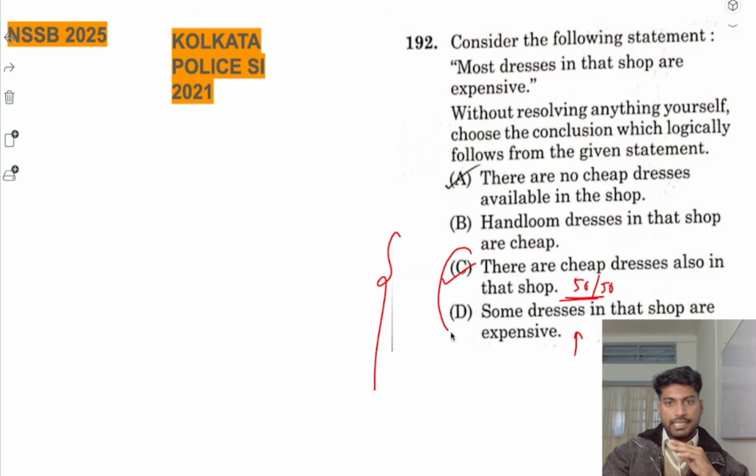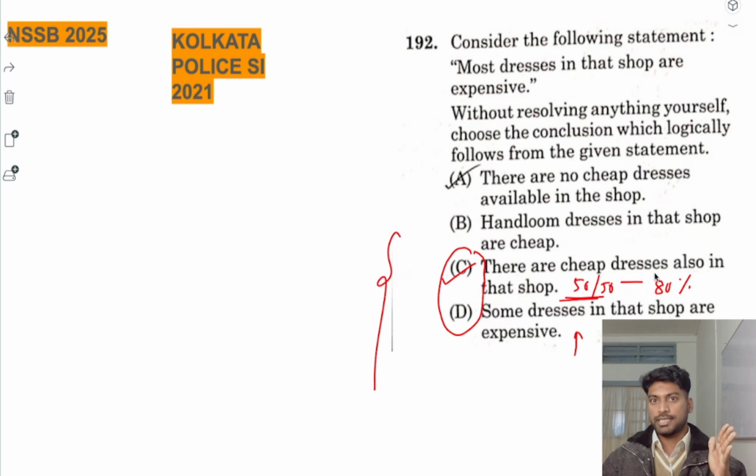So between C and D I'm confused, but 80% chance it will be C. Some dresses are not expensive, but I can't say that is cheap. Most of the dresses are expensive. It doesn't mean that some of the dresses are cheap. The price is lower, but it's not cheap. That's why I'll go for C, but I'm 80% sure. The upper option will not be possible, this will not be either. Okay.